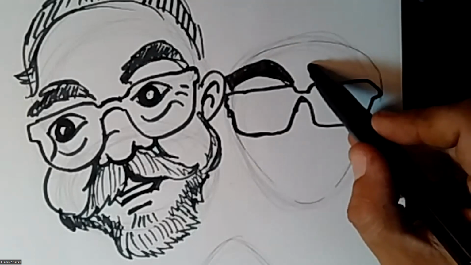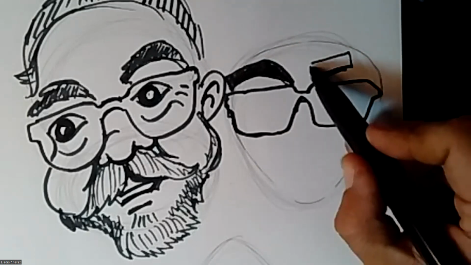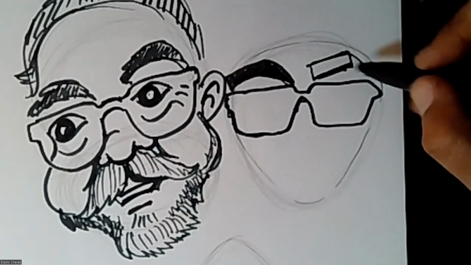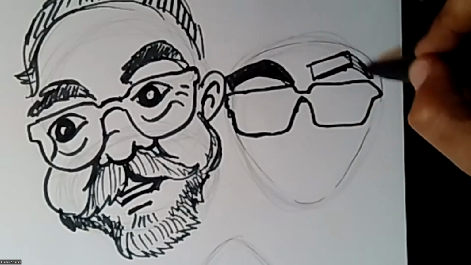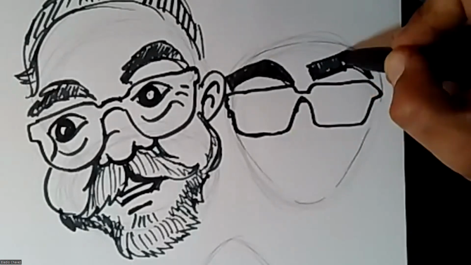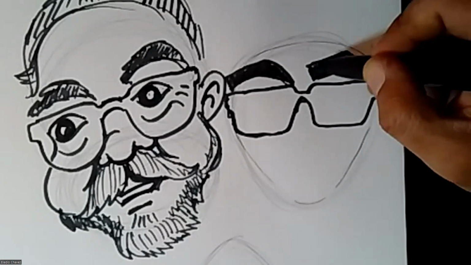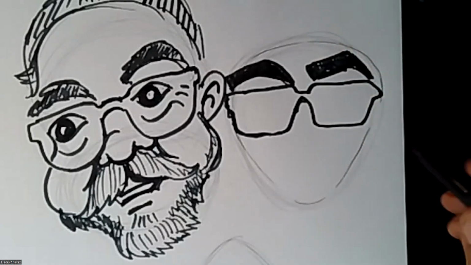And then this side will be more of a rectangle here. Right there, see that rectangle? And then I'm going to bring it back. Actually, just kind of like the same as I did with that one. So it's not really symmetrical. It's a mirror or copied image. Just for the fun of it.